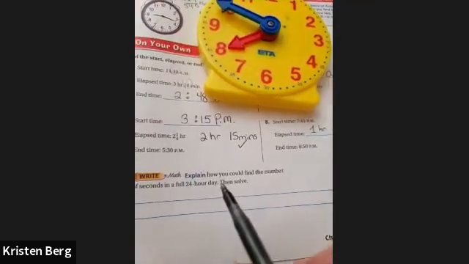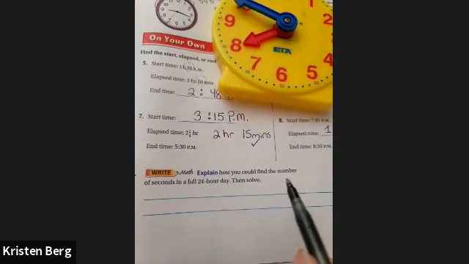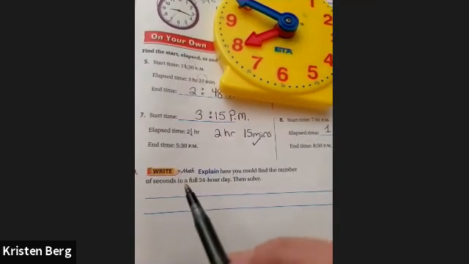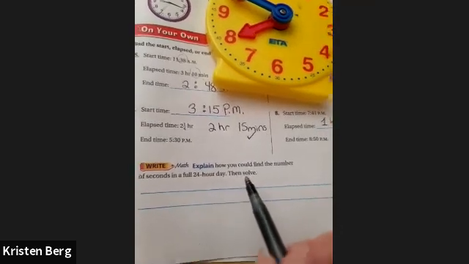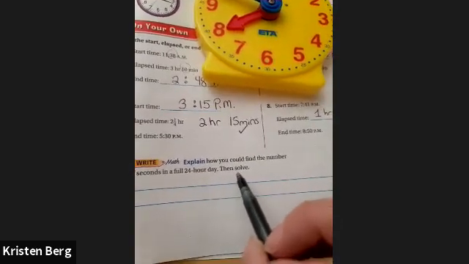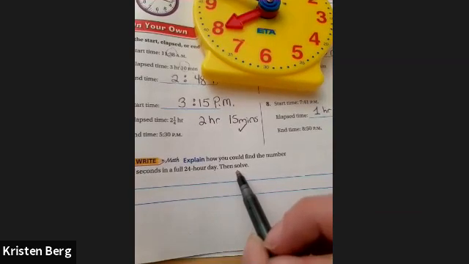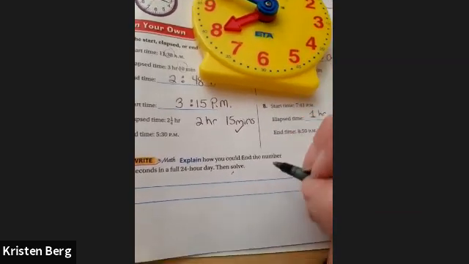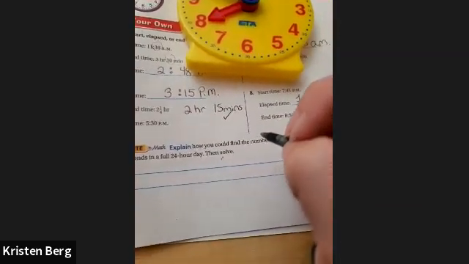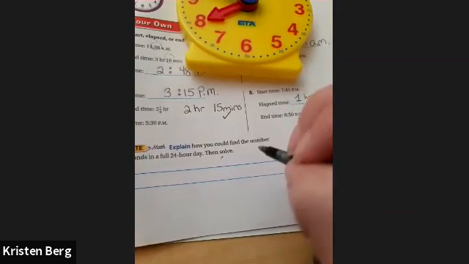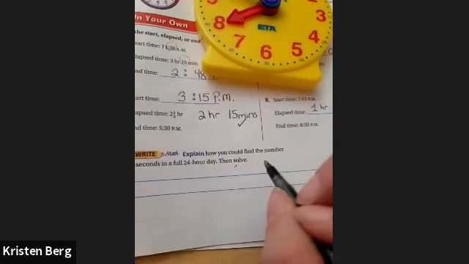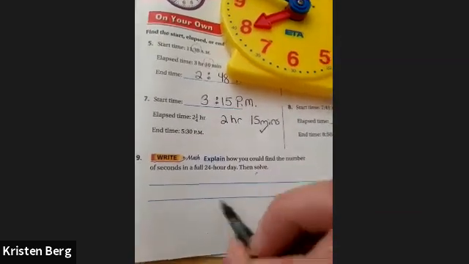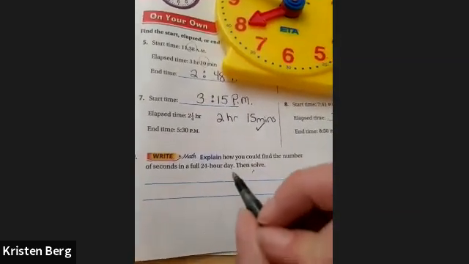All right, so it says, explain how you could find the number of seconds in a full 24-hour day, then solve it. All right, so in this, we would have to change seconds to 24 hours. So first of all, what you could do is see how many seconds there are in a minute.